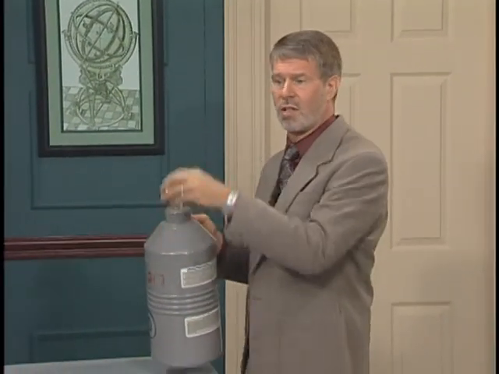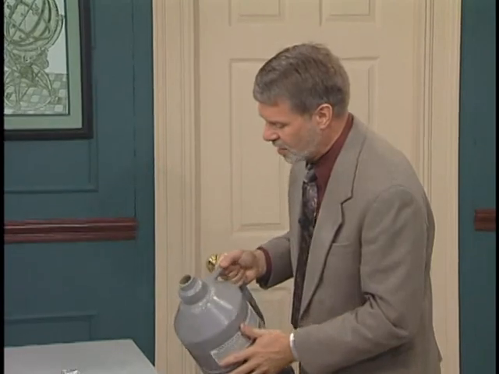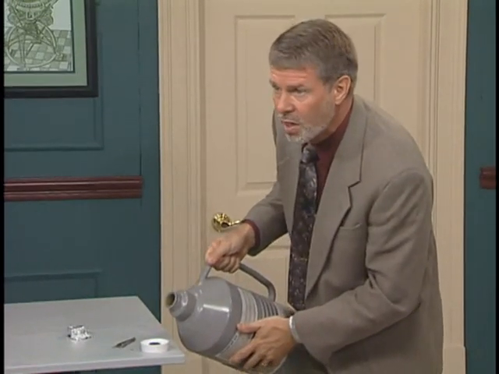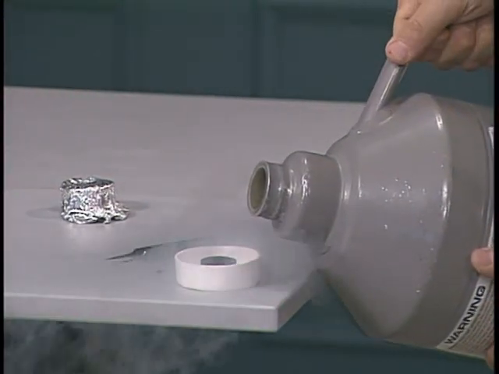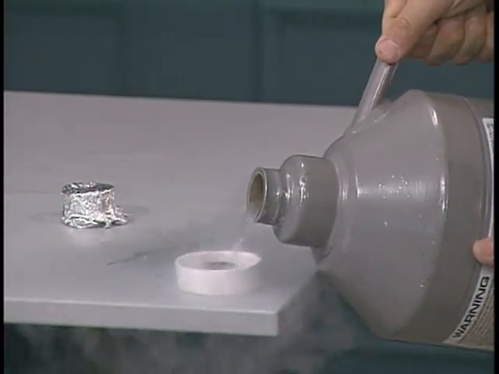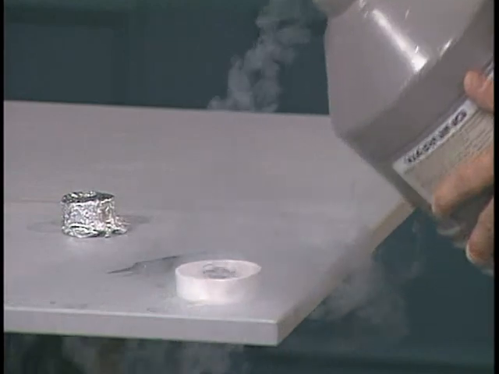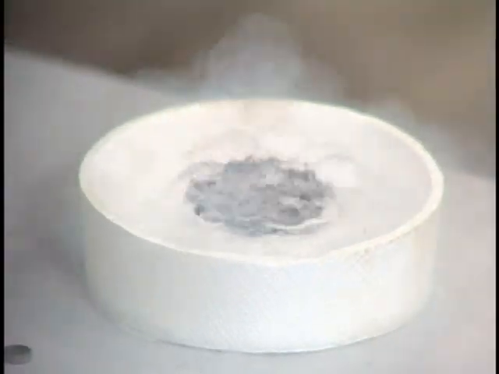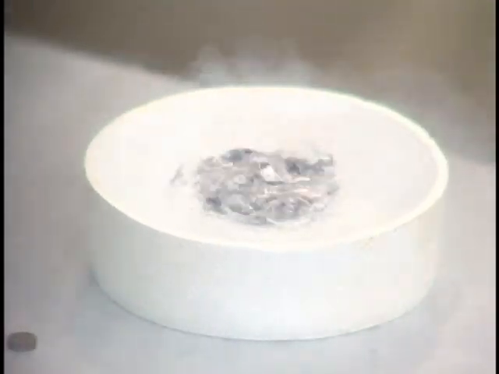And I want to show you one of the amazing effects of superconductivity with one of these copper oxide superconductors. I'm going to pour some liquid nitrogen to cool this black wafer of superconductor down to liquid nitrogen temperature. It takes just a couple of seconds for that to cool.